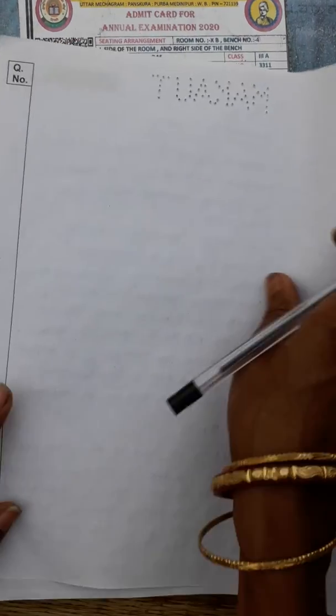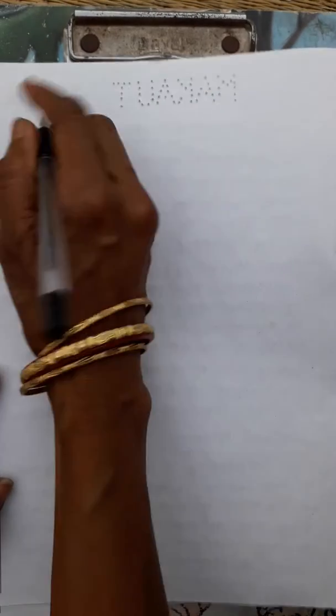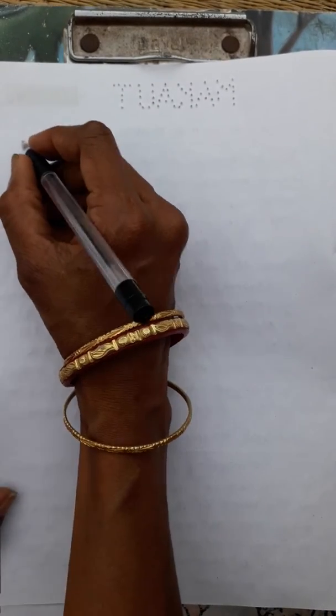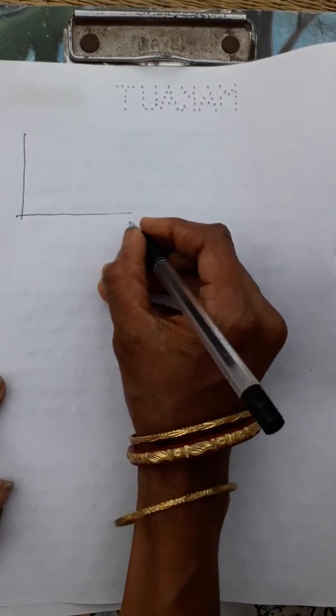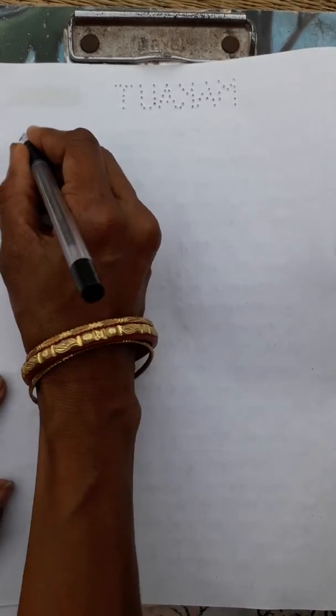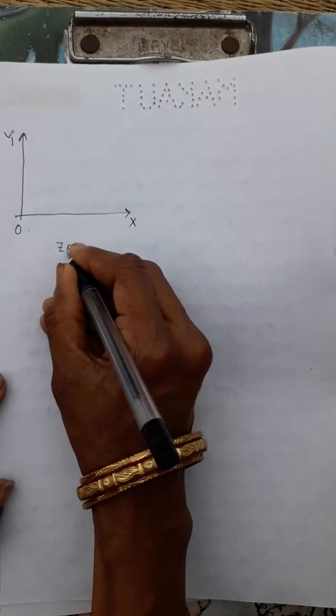We see the following figure. This is z plane.